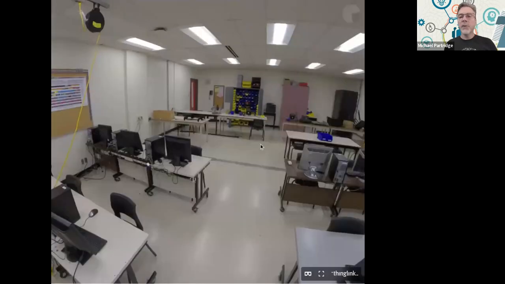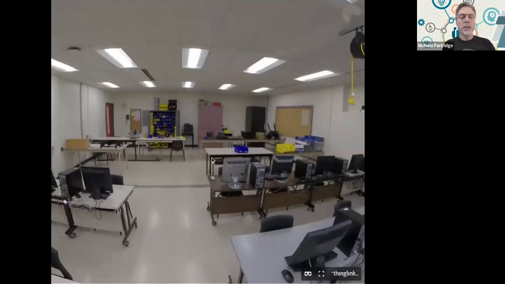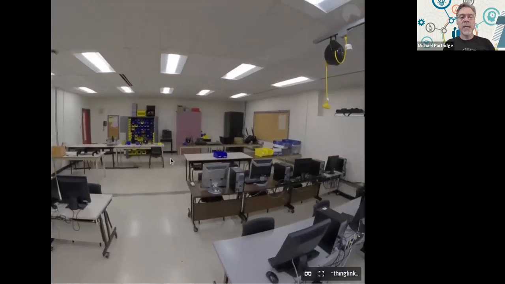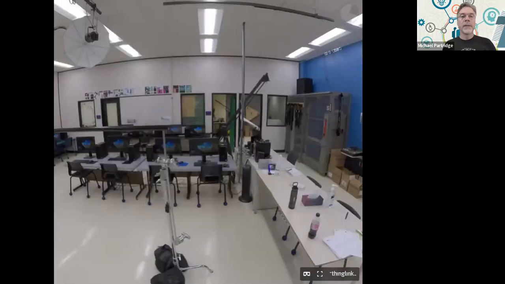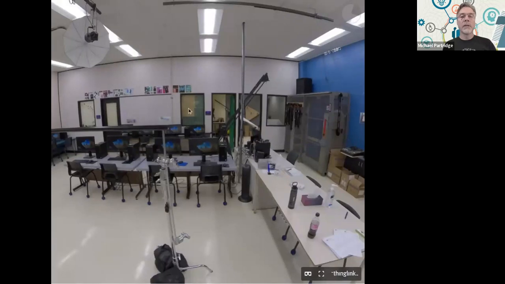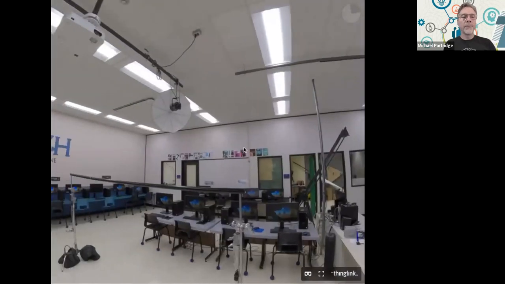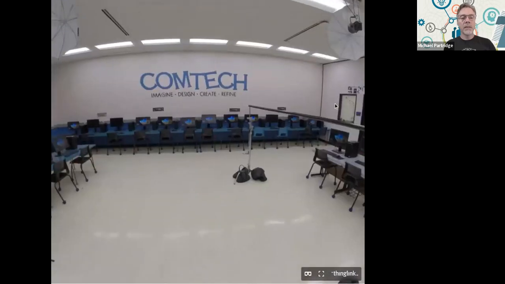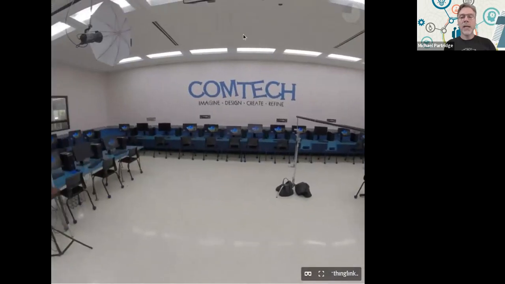TEJ courses look a little different. The rooms look a little different. Here you'll have the networking and breadboarding. You might have robotics-type stuff and 3D printers, things like that. So this would be an example of a TEJ course lab. This one here is another Comtech lab. Again, you can see the lighting and the computer editing areas.